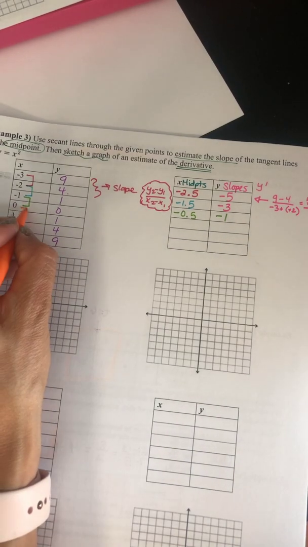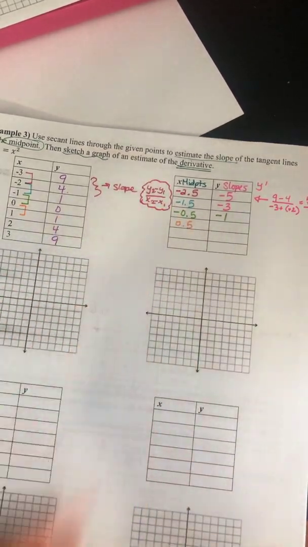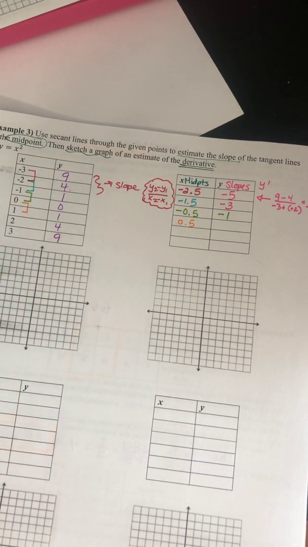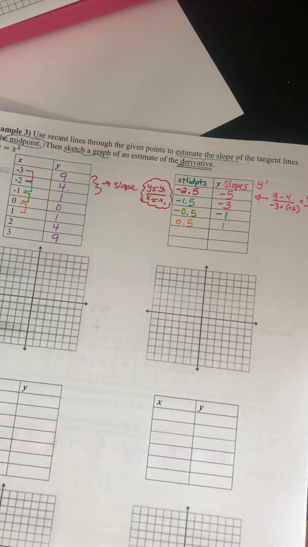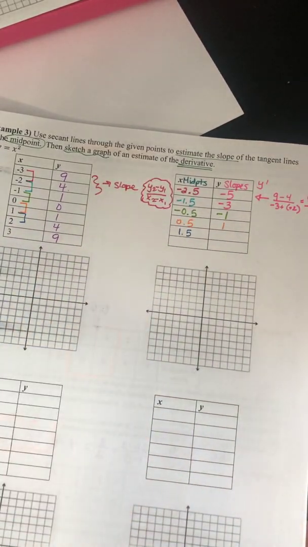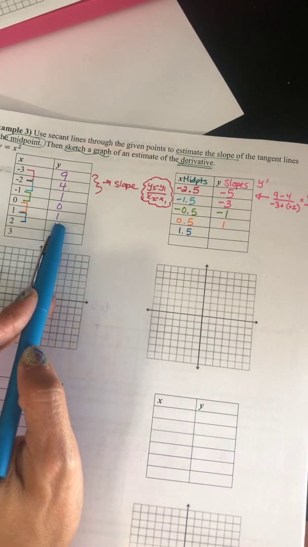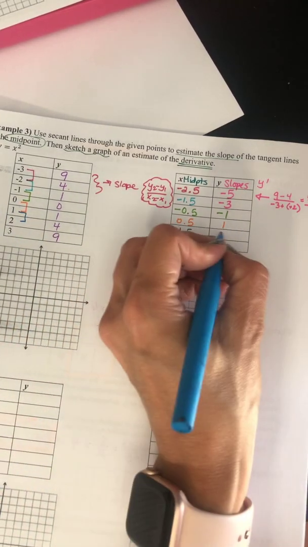Okay. Next one. The midpoint between 0 and 1 is a positive 0.5. And using the slope formula, 0 minus 1 is -1 over 0 minus 1 is -1. -1 over -1 is positive 1. Okay. And then between 1 and 2, the midpoint is 1.5. Using the slope formula, 1 minus 4 is -3 over 1 minus 2 is -1. -3 over -1 is positive 3.